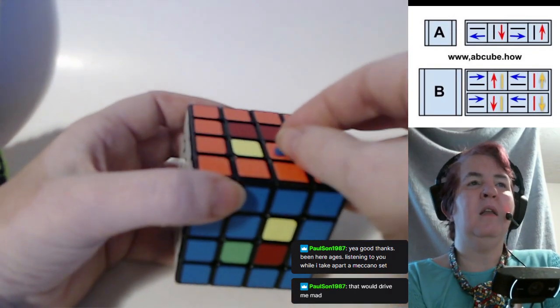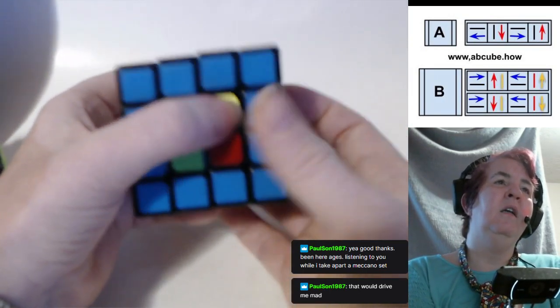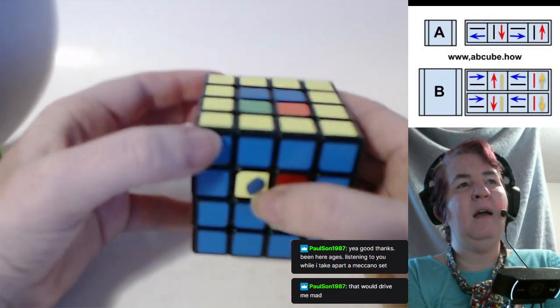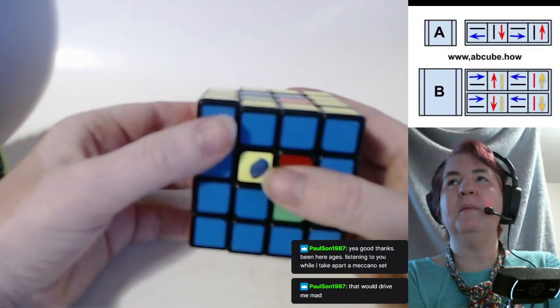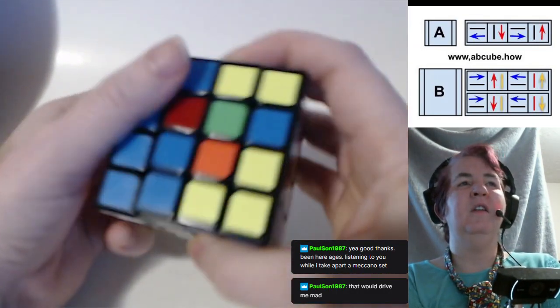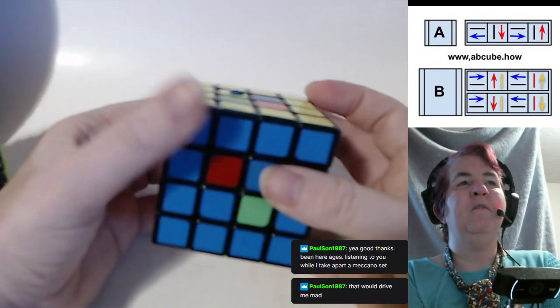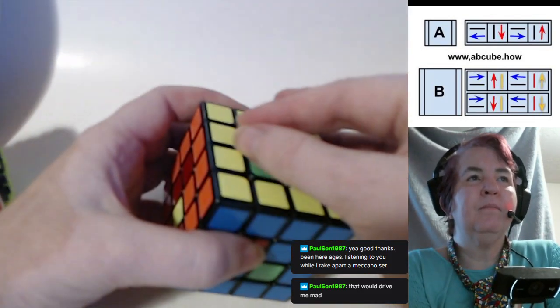Okay, pick another piece that's incorrect. Here's a yellow. Okay, bring the yellow to the top. So this is going to go up here. Again, it's going to land here. I can bring down a blue, a green, or an orange. So I'm going to bring down the blue. Go up, slide, up, reverse, down, reverse, down. So formula A and B does everything. That's all you ever need.